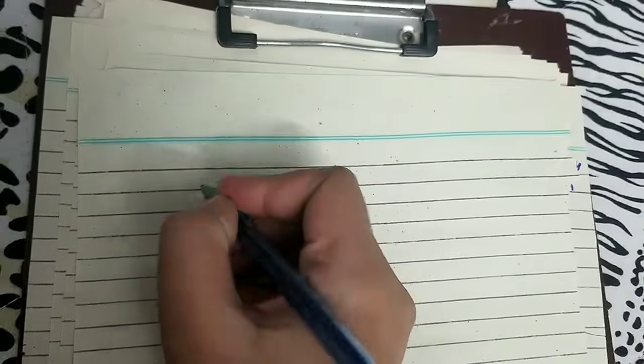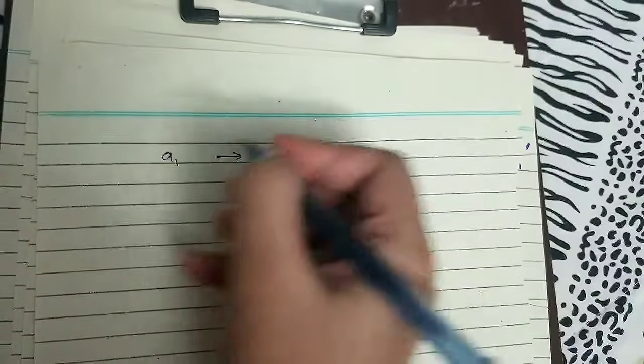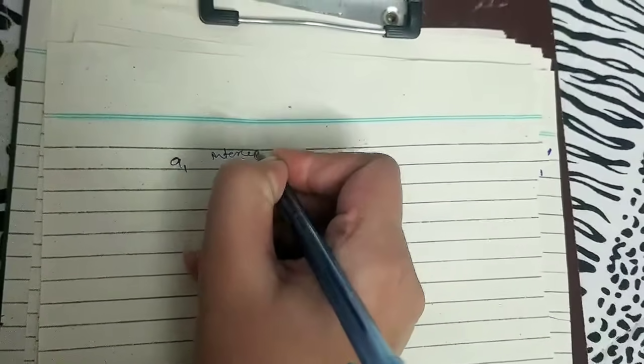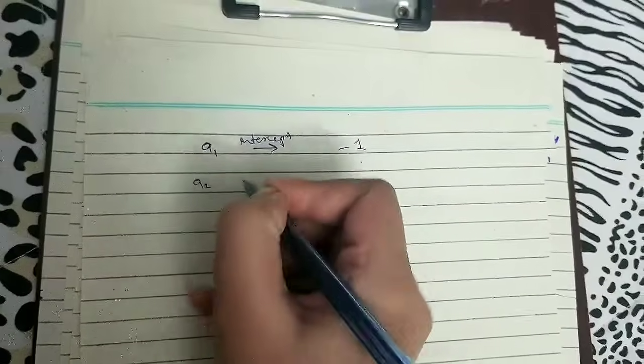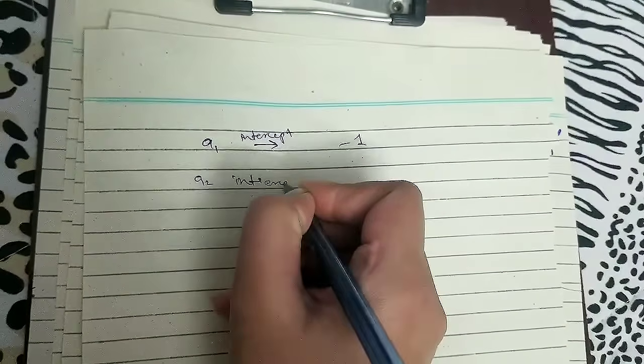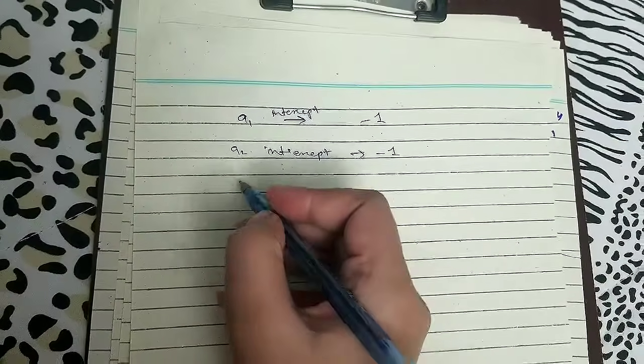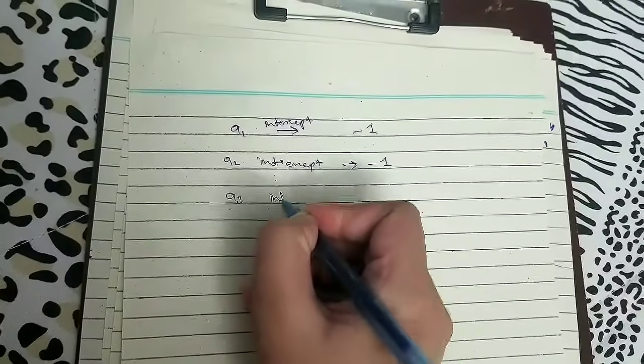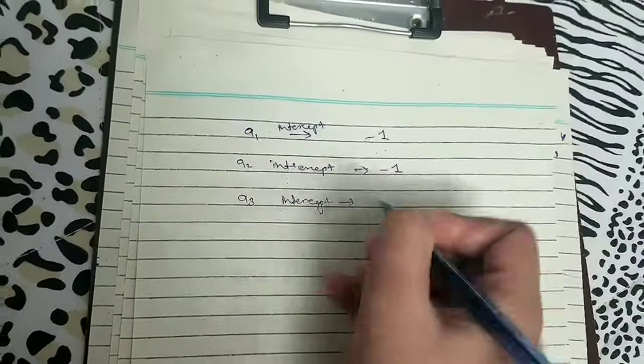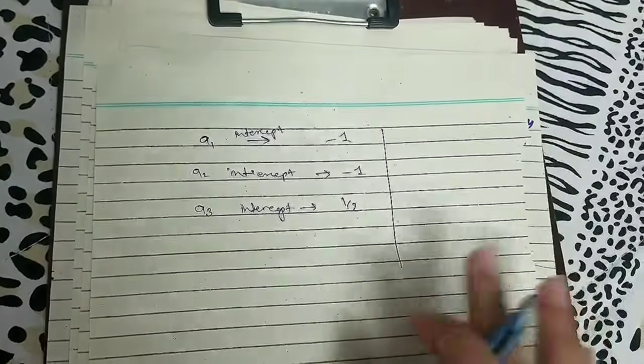So we have successfully found the a1 intercept to be -1, the a2 intercept to be -1 again, and the a3 intercept is half, but if you want to confirm it, you can do that.